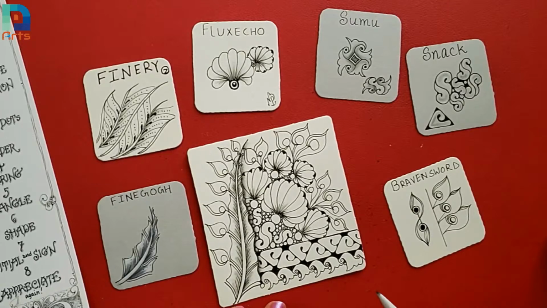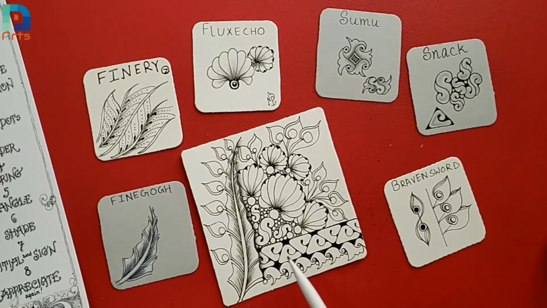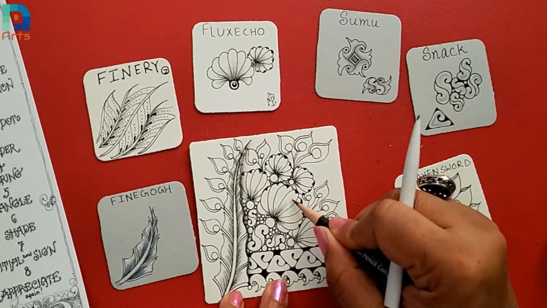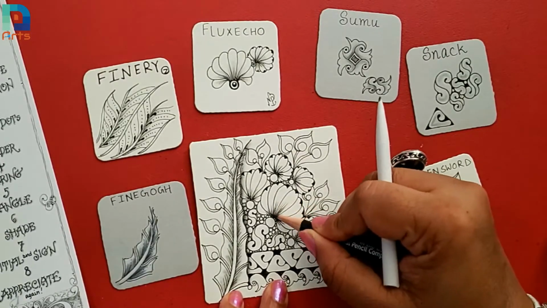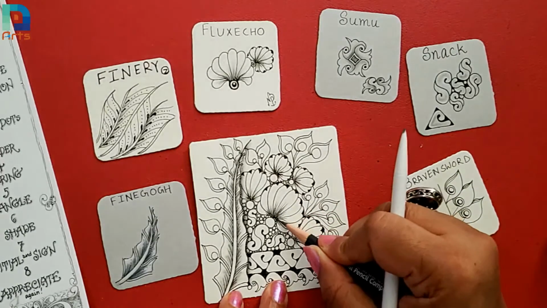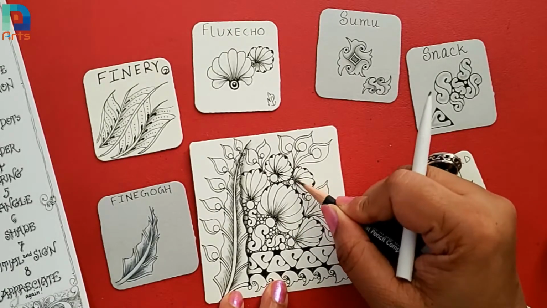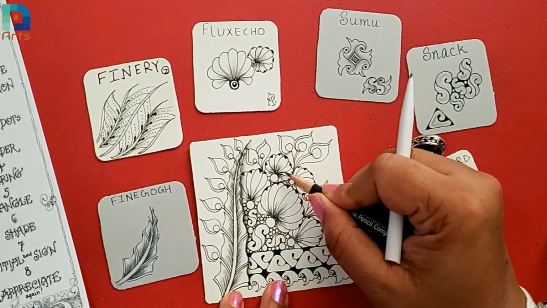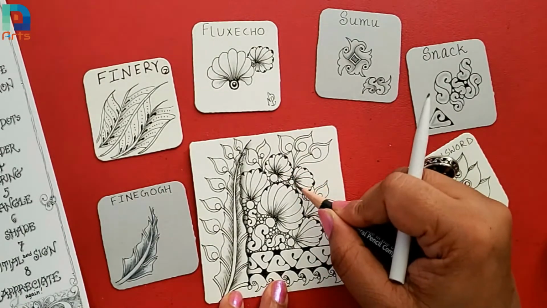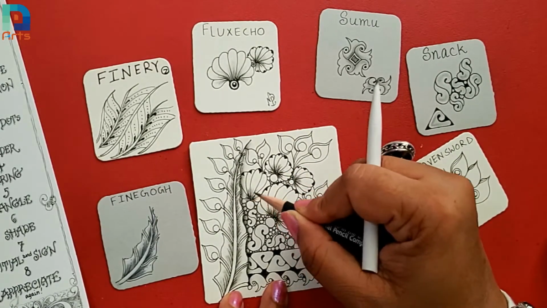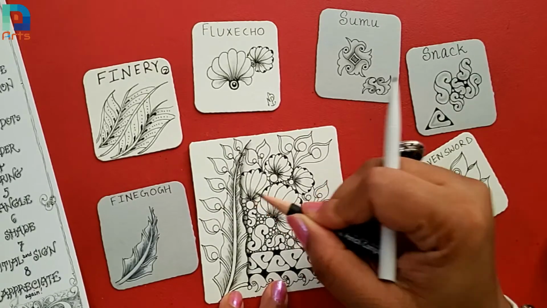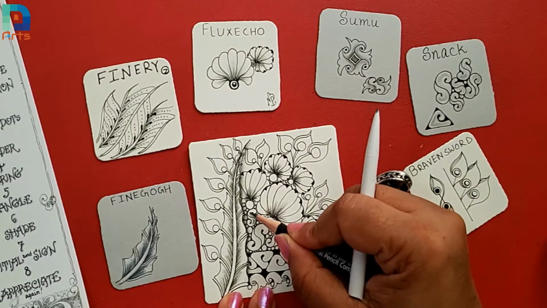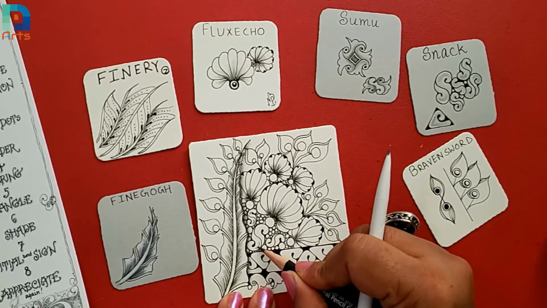Perfect, Yelena. So now I'm going to shade in the Flux Echo first. So again, a little bit of the flicking. We are going to convert these circles into little pearls at the very last, because we are going to use the white Jelly Roll pen. I don't really want to work after using the white Jelly Roll pen. So we'll do that at the very last.